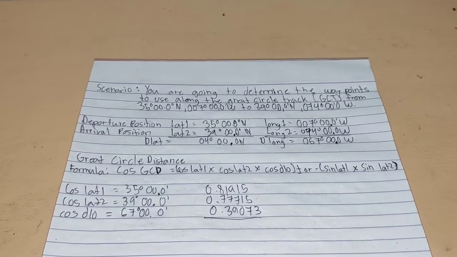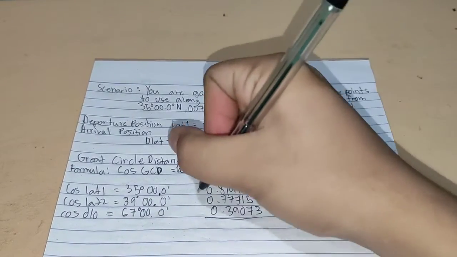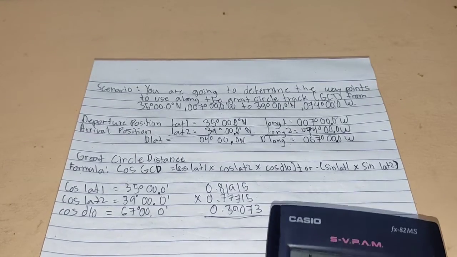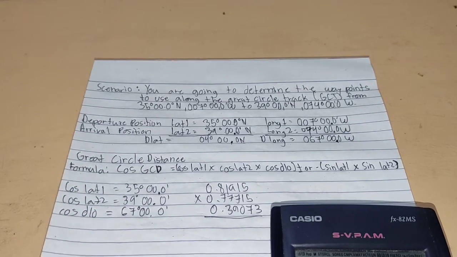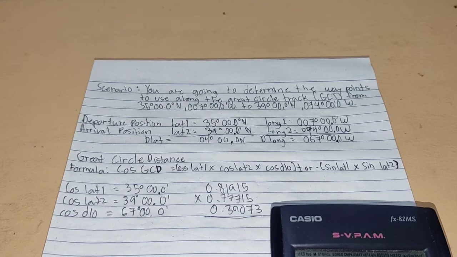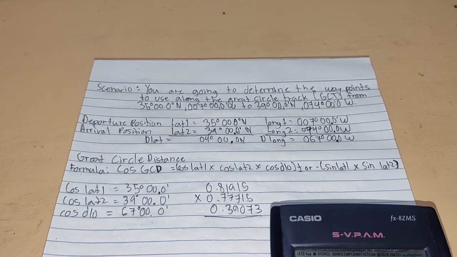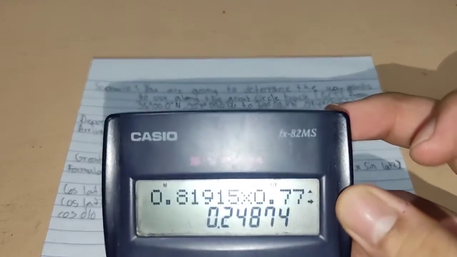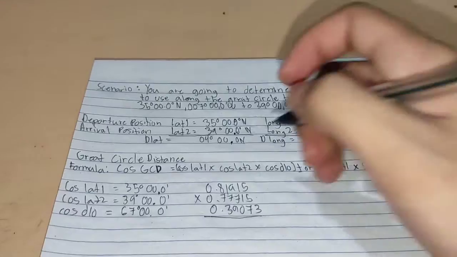After we get the equivalents, we need to multiply these three using our calculator. 0.81915 times 0.77715 times 0.39073. The answer will be 0.24874.